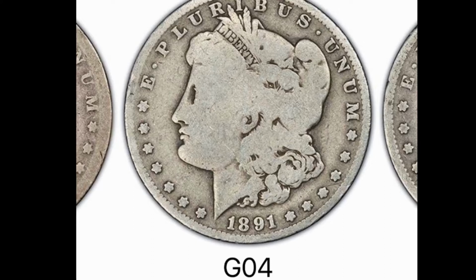And there is absolutely no original mint luster left on this coin. So this coin has seen some heavy use. A coin that is graded good corresponds to values of 4 to 6 on the Sheldon Scale.